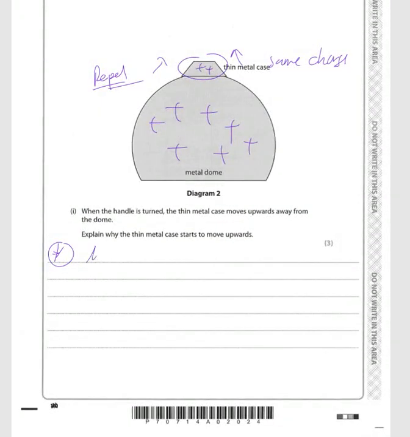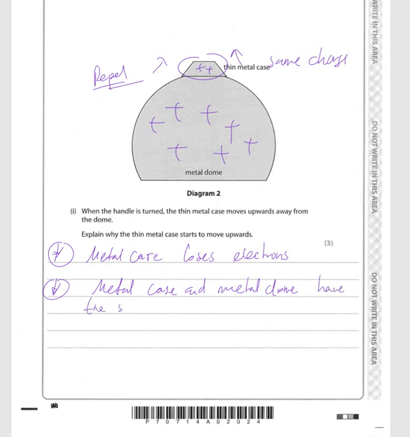So the metal case loses electrons. Okay, so metal case and metal dome have the same charge. If they have the same charge, they will repel each other.